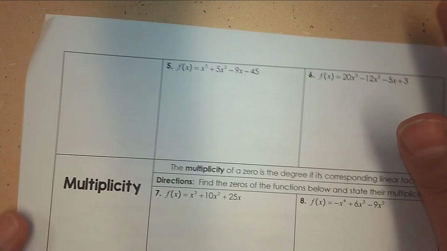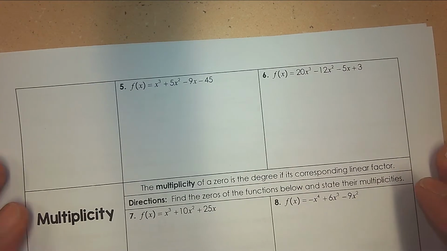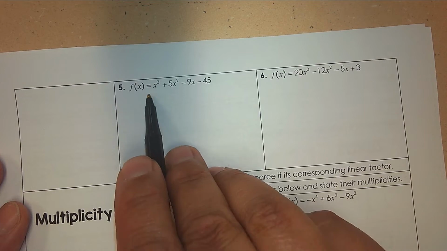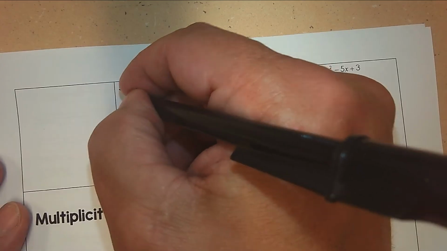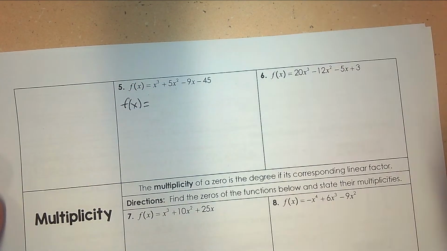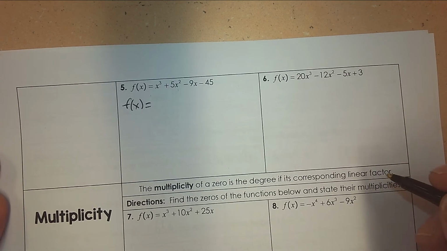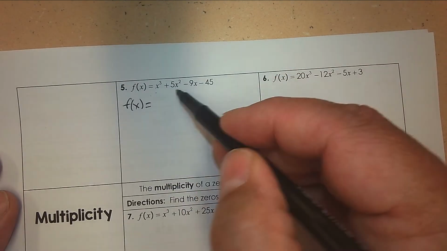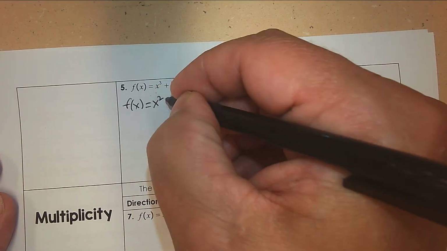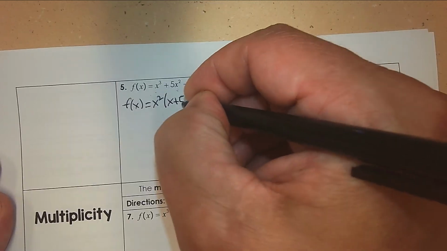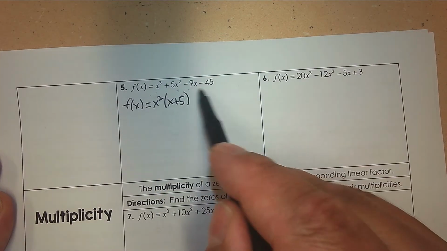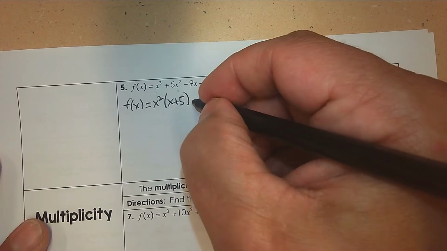So again, we're going to find the zeros by factoring. What I notice here is we don't have a trinomial. So the first thing I'm going to look at is if I can just factor by grouping right away. If I look at the first two terms, they have an x squared in common. That gives me x plus 5.